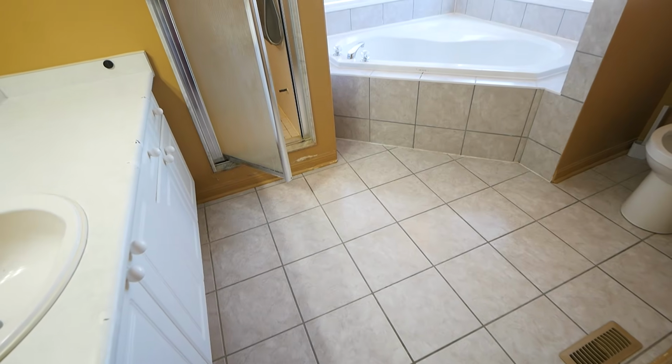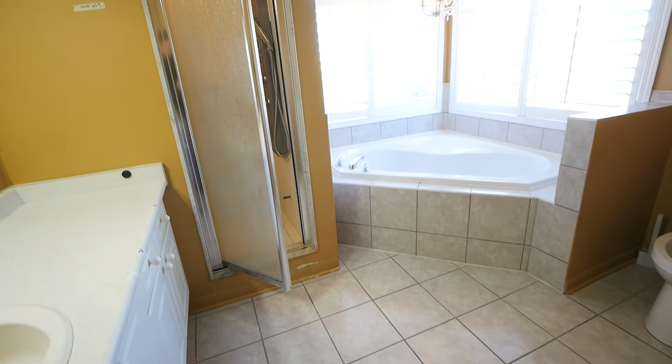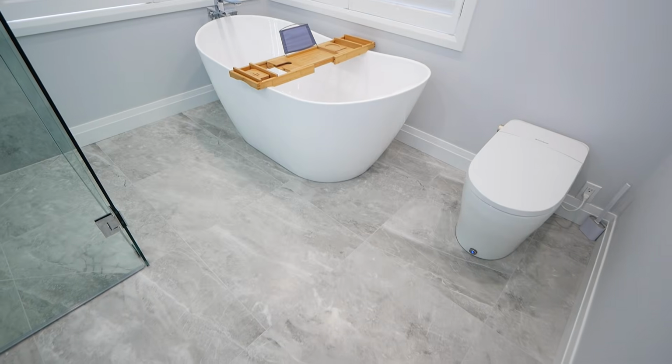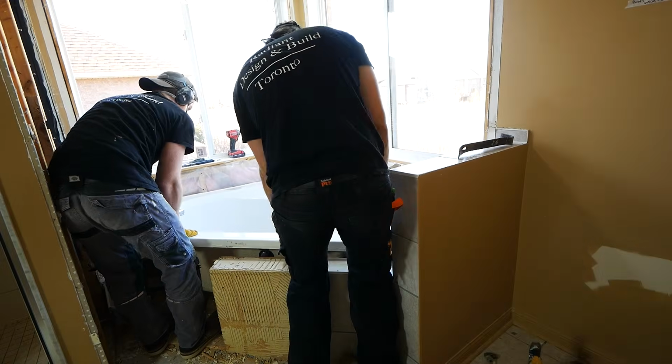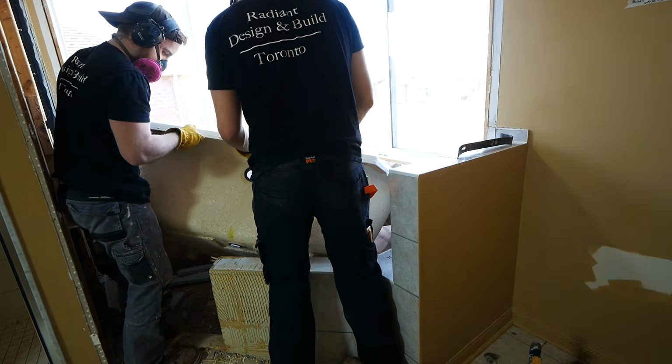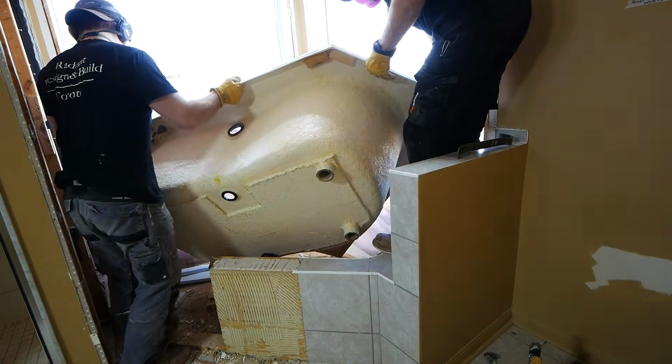Hello everybody, my name is Liam Walken, and today we're going to show you how to go about replacing a tub like this for a much more modern freestanding tub instead. Now before we get right into action, there are a few different things we have to consider beforehand. The first, of course, being layout.